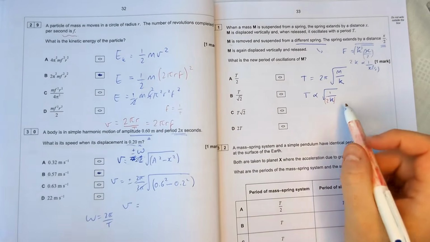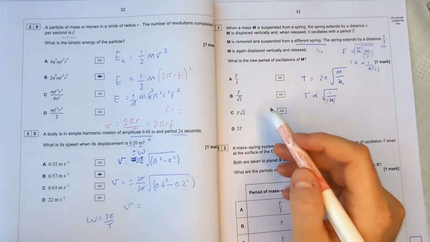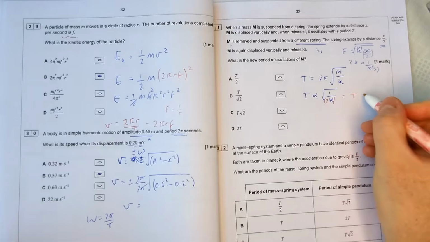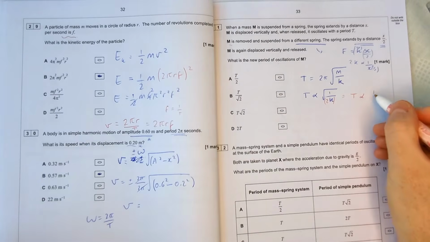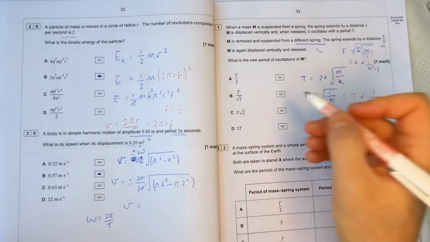So if I know I've got different k, it's just looking at these and seeing which one matches up most closely. For those who don't know, I can rewrite this as saying 1 over root k. So therefore it's 1 over root 2k because we've got 2 in there, meaning that's going to be option B.